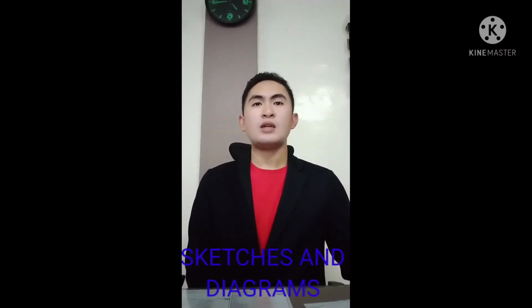The kinds of prototyping methods are the following. Sketch and diagram. These are used to illustrate ideas for discussion. Sketches are among the earliest forms of prototyping and also the simplest.